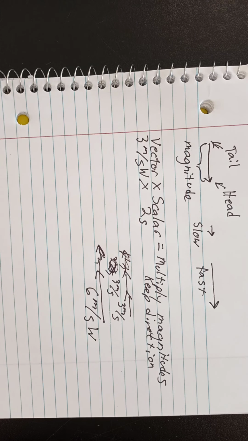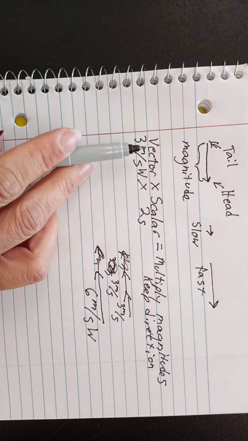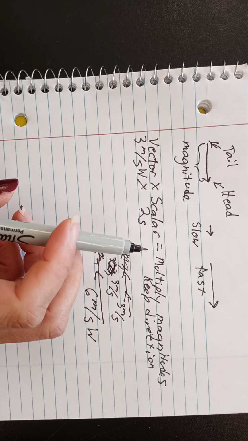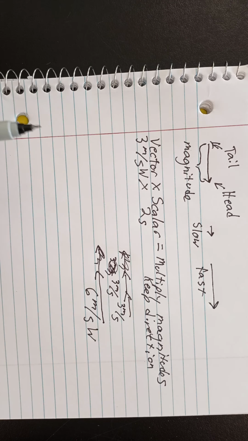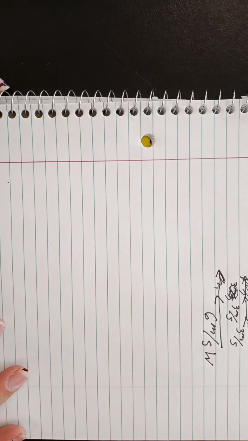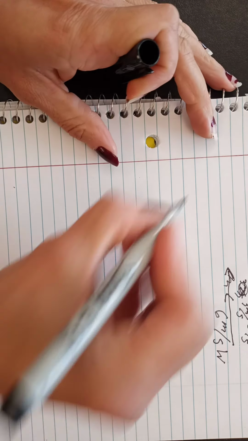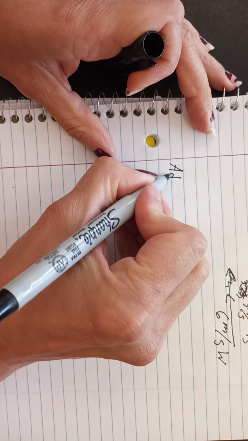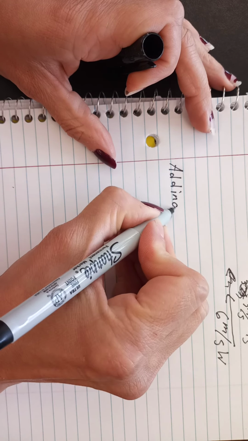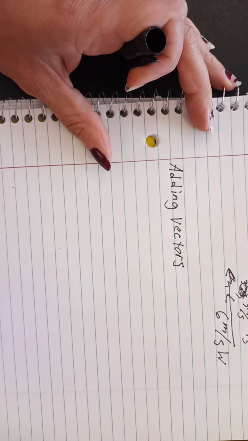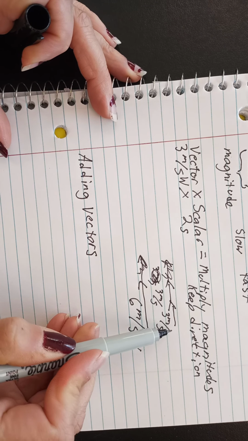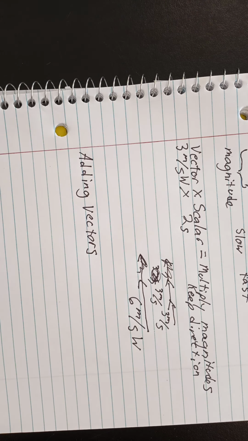Okay, it is possible to multiply a vector times a vector, but we're not going to do it. There's a couple of different ways that it can be done, and there's just some fanciness to it. That's an issue for college physics, not us. Okay, in the meantime, we need to learn how to add two vectors together. Which is simple enough when we're looking at a case like this, but what if I have two vectors that are going in completely different directions?